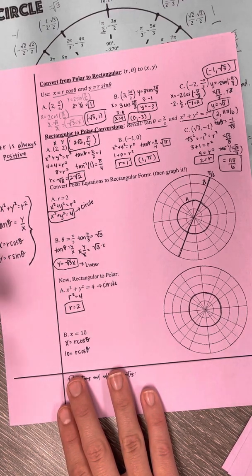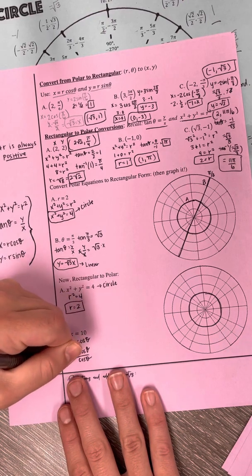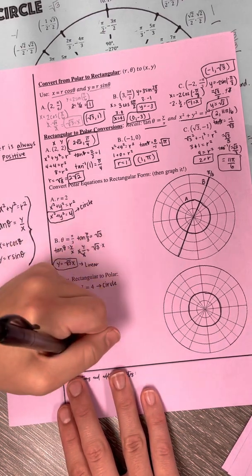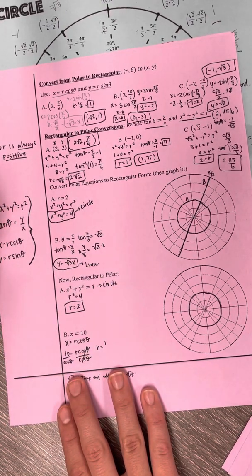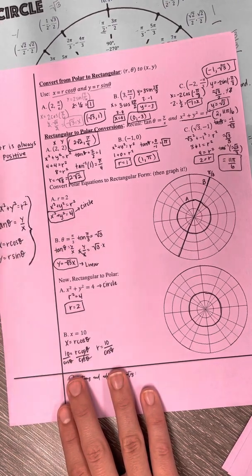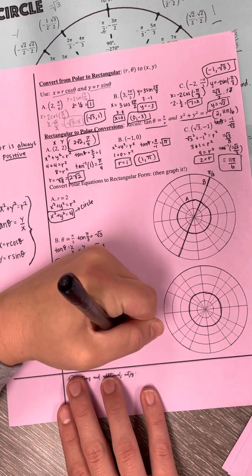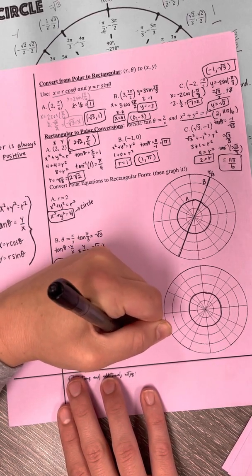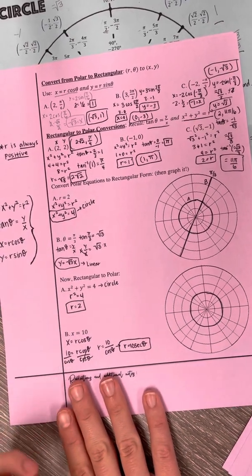We're going to solve this for r, so I'm going to divide by cosine theta, divide by cosine theta, and r is equal to 10 over cosine theta. Sorry about that. And just to make this look a little bit nicer, we'll do r is equal to 10 secant theta. So we won't be graphing that. We're going to be leaving that as is.